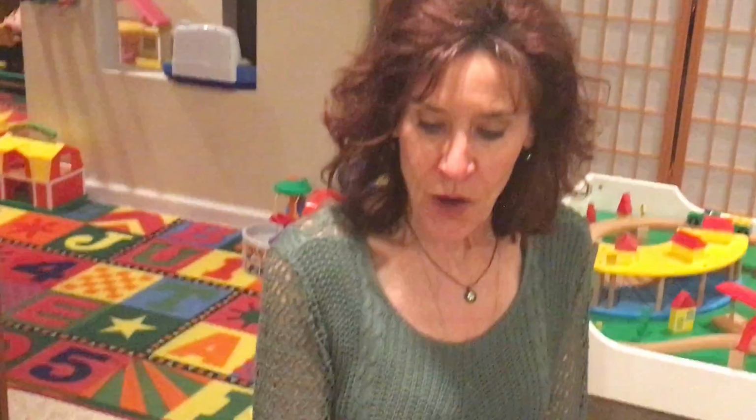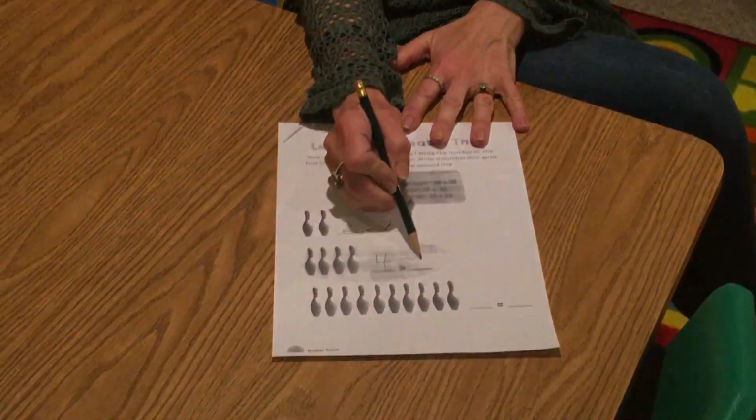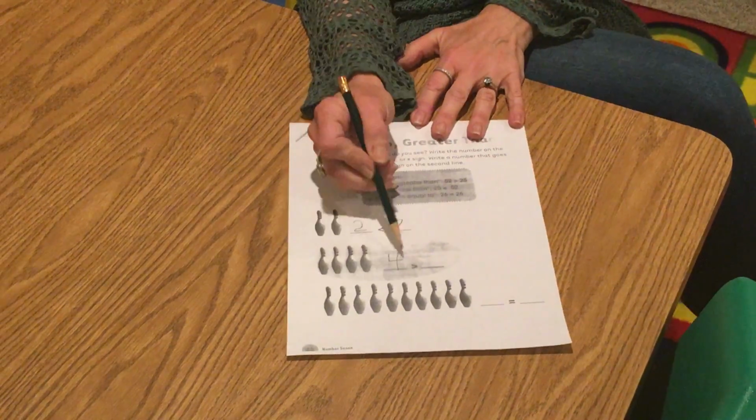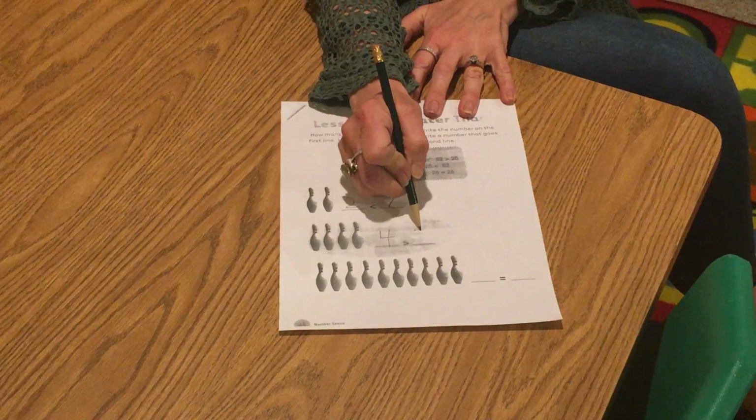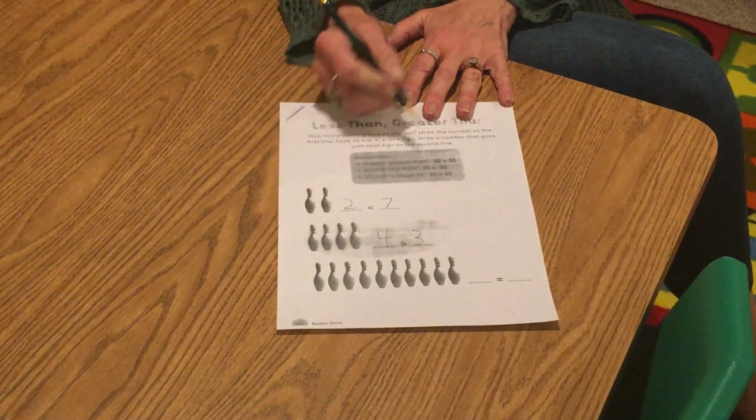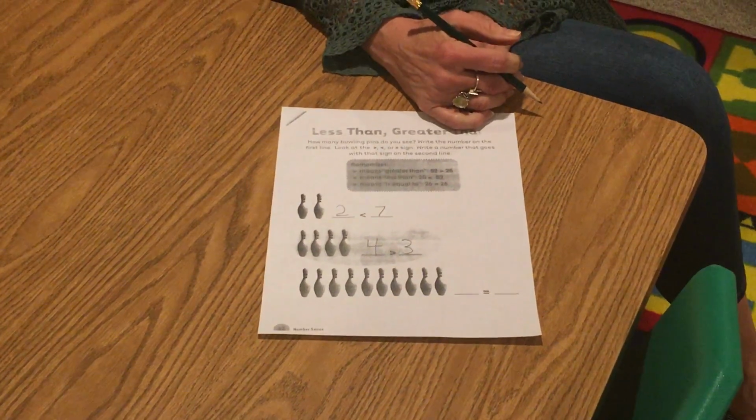No, 4 isn't more than 8. Is 4 more than 2? Yes, 4 is more than 2. You know if you're 4, then you're older than someone who's 2. You've had more birthdays. So 4 is more than some number, and you decide what that number would be. I'm going to pick 4 is more than 3. It is. It's a little bit more than 3.